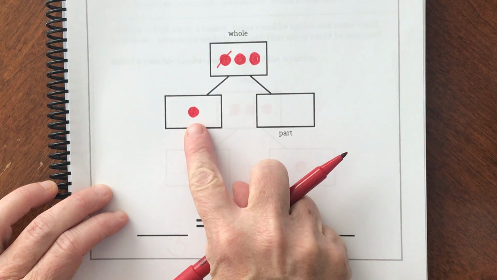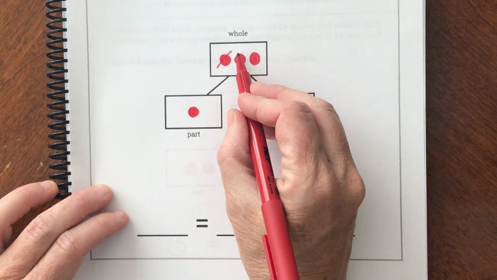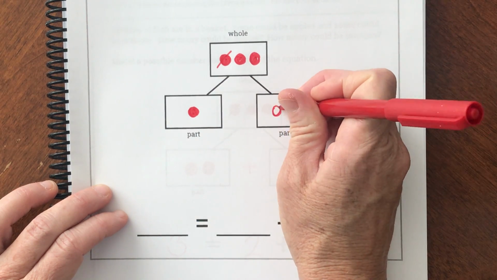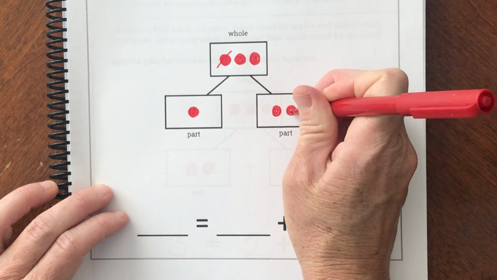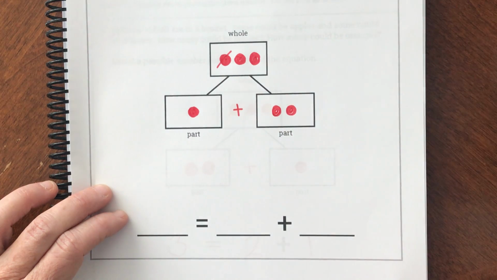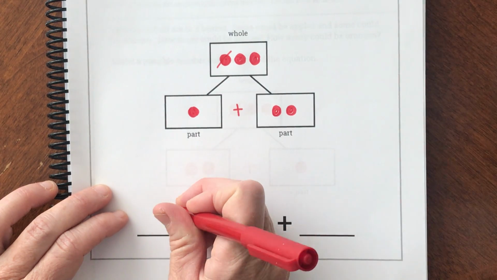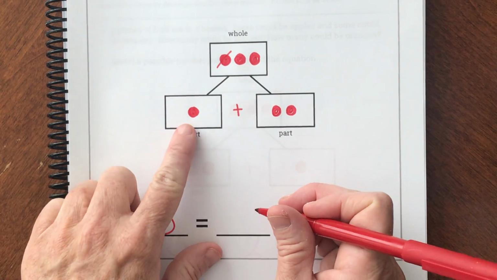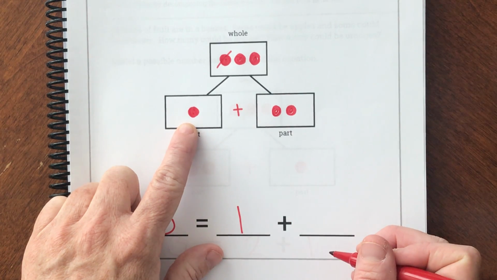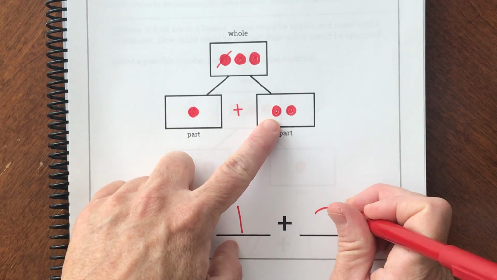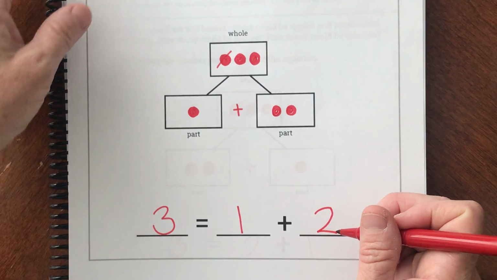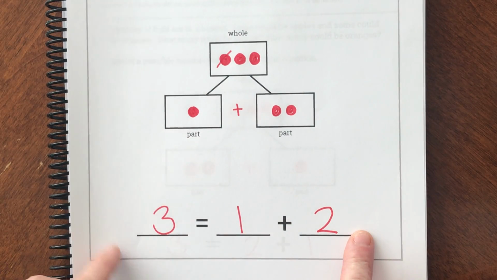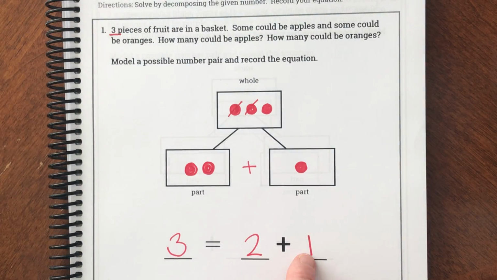Well then if there was only 1 apple, how many oranges had to be? 1, 2, because there's 2 left. So I could have said my whole was 3, and 1 part was 1 because there was only 1 apple, plus then there was 2 oranges. So this number pair would be 3, and this number pair would be 3. So there's a few different ways I could have chosen to do it.